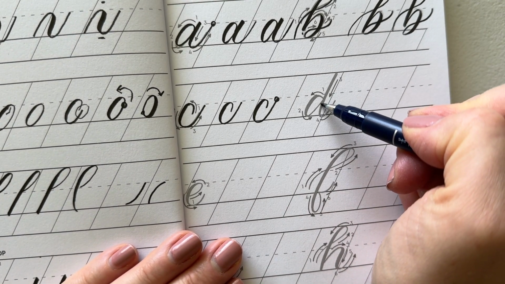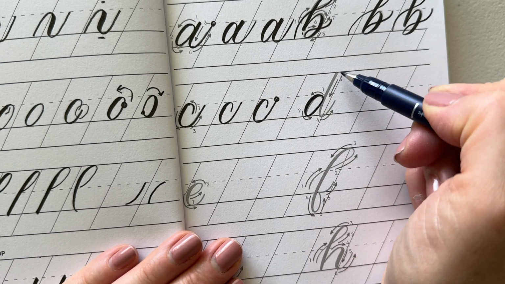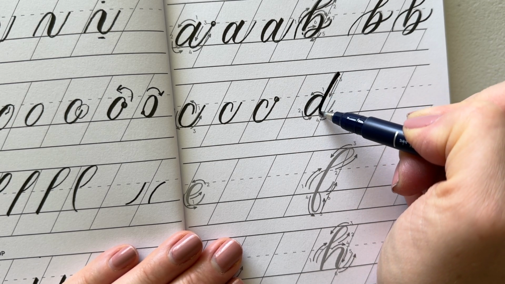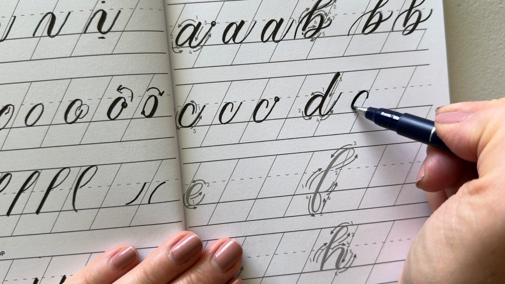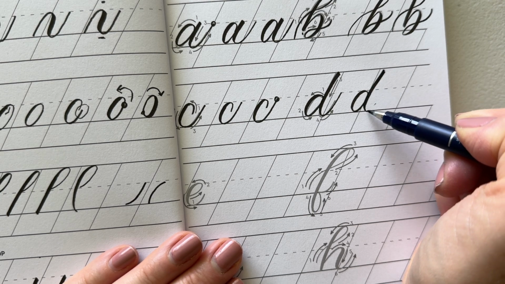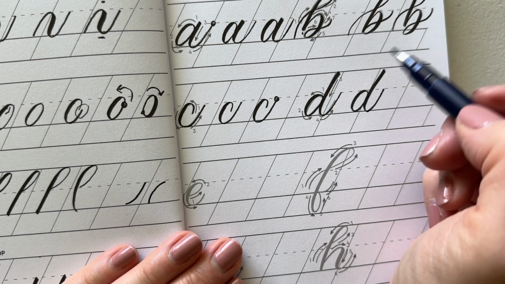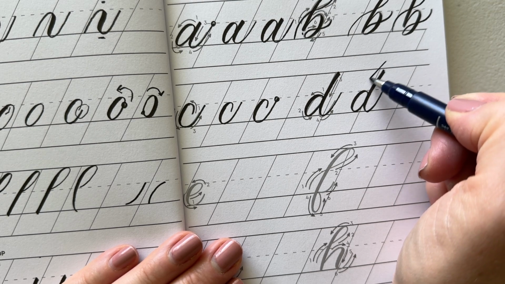Next is the letter D. This one's going to be an O form again, and a downstroke with an underturn. So O form, downstroke, and underturn. And this one was better. This one you can see my downstroke is drooping.